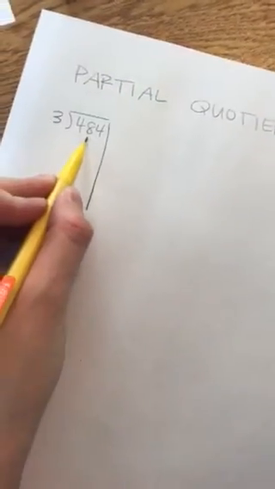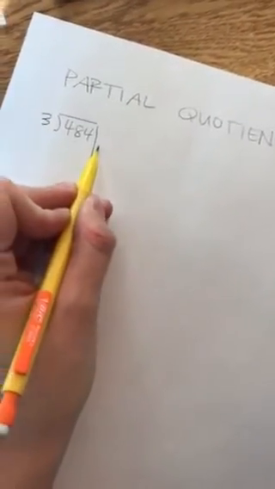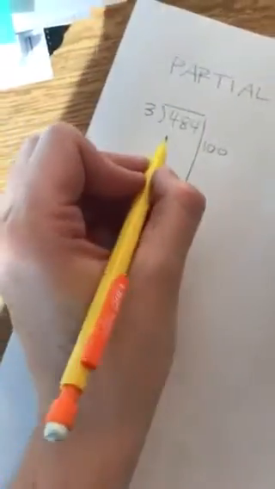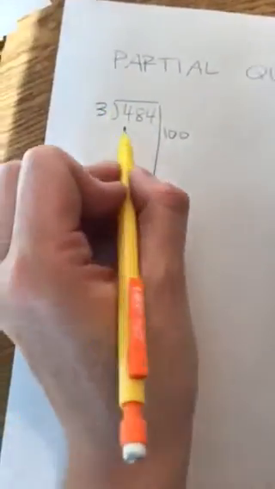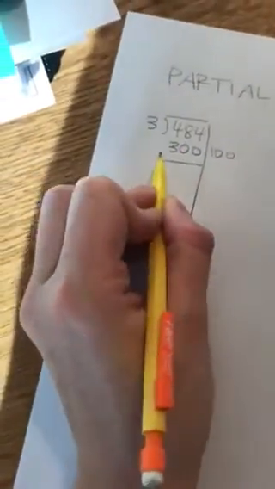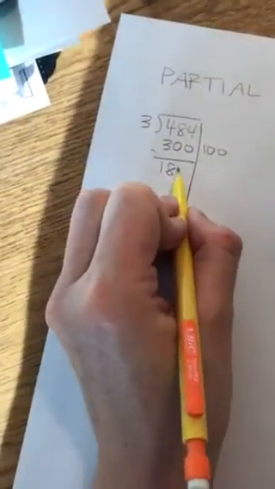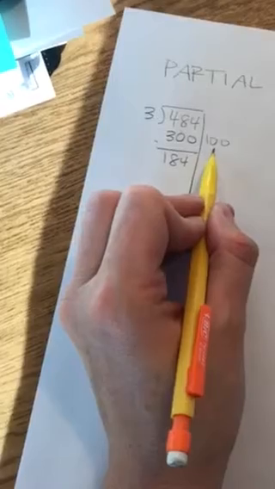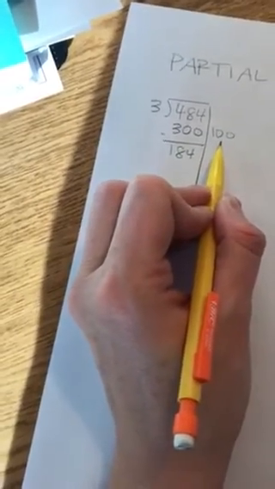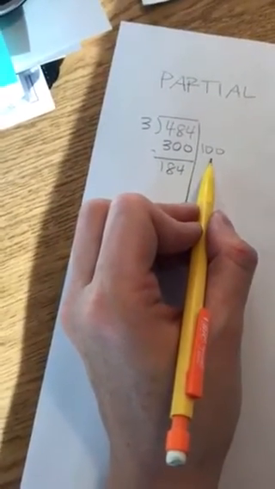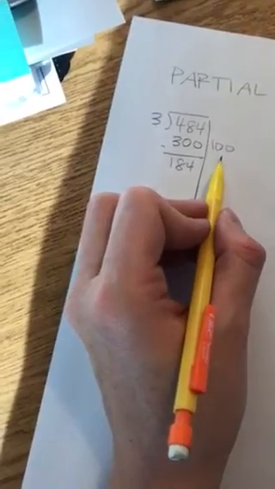So a lot of times kids can look at something like this and they know their powers of 10, so they're going to be able to tell you that 3 times 100 is 300. And then once they kind of get to this place, this is where things can vary. So just because I have 100 out to the side doesn't mean that I have to start with 100. I could have started with 90, 80, whatever number a kid feels comfortable with.